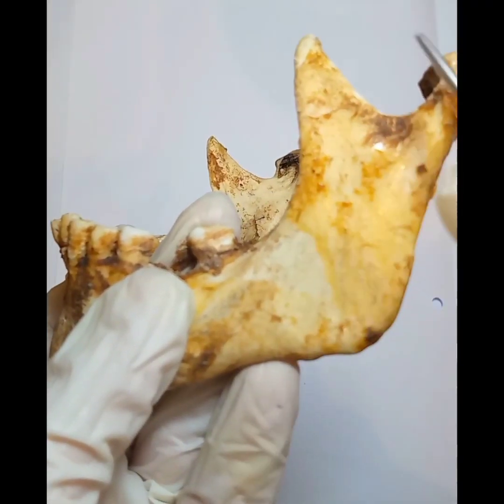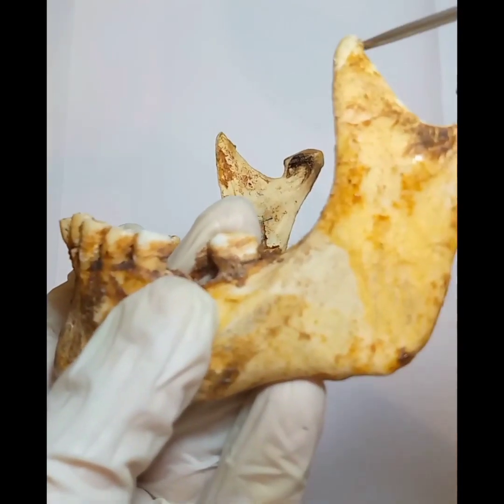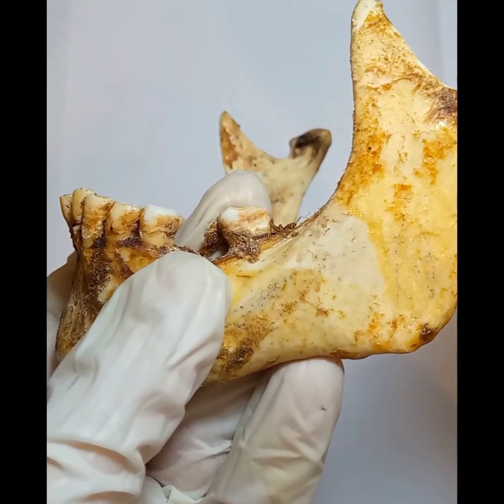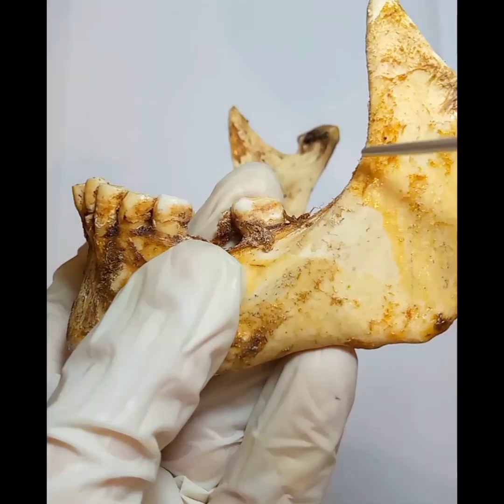The coronoid process, the apex, and the anterior border give attachment to the temporalis muscle that extends to the anterior border of the ramus.